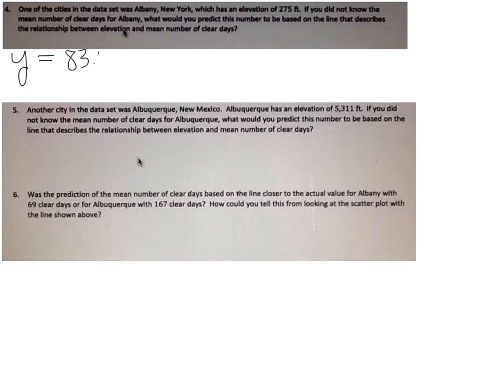So we're going to use that model for the line and plug in the distance. That right there, handy dandy calculator, gives you the number of clear days to be about 85.8 days.